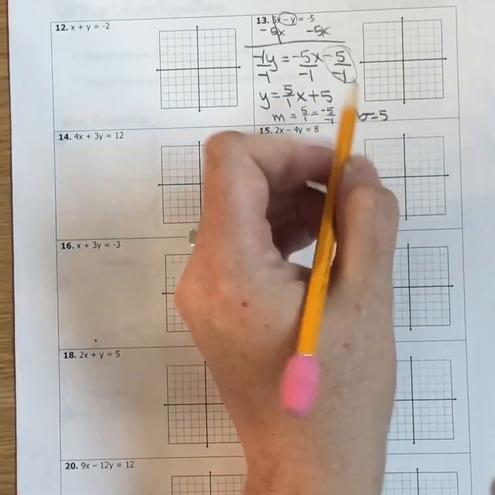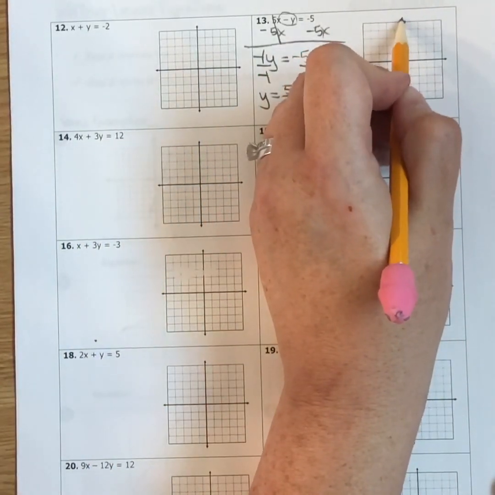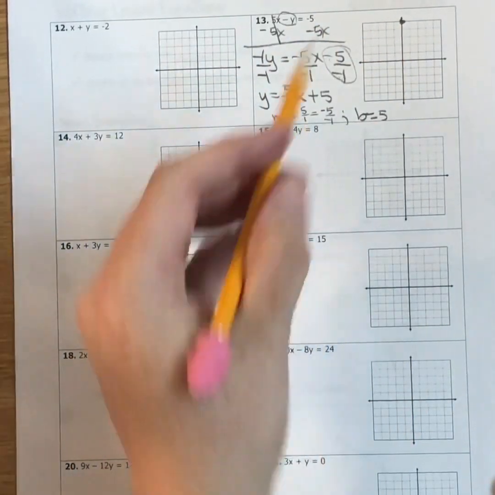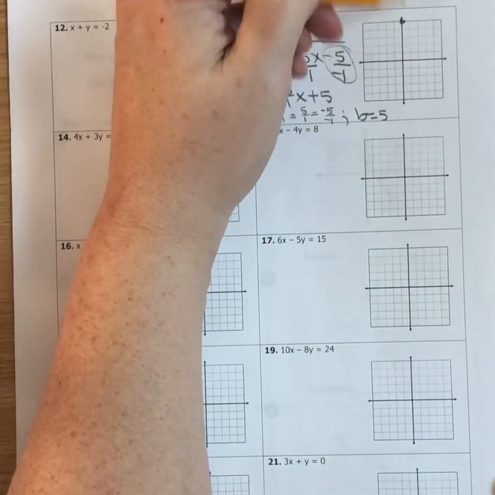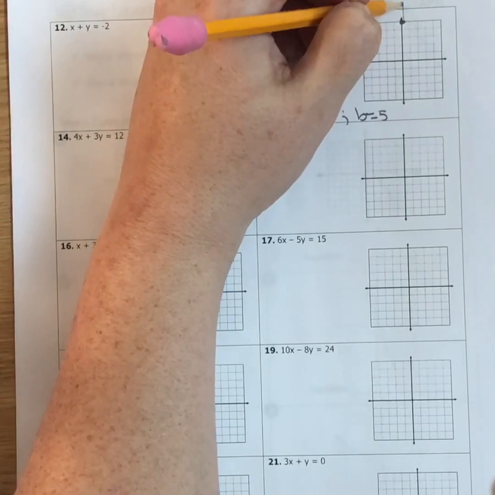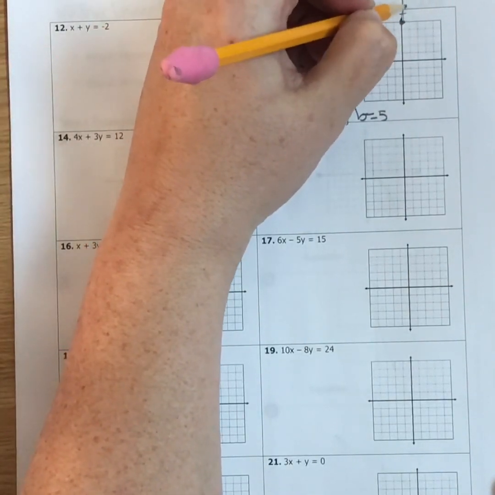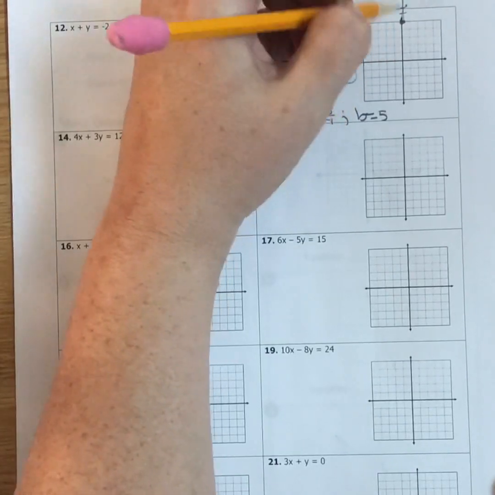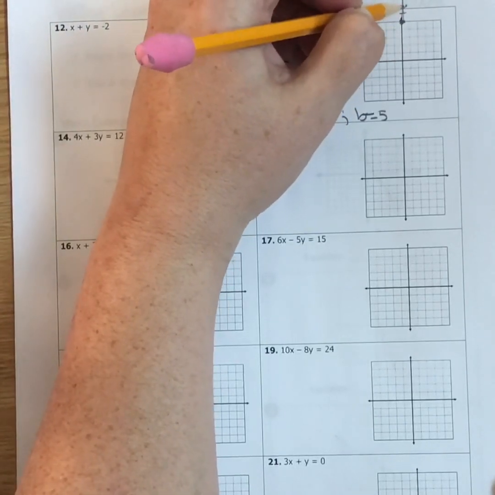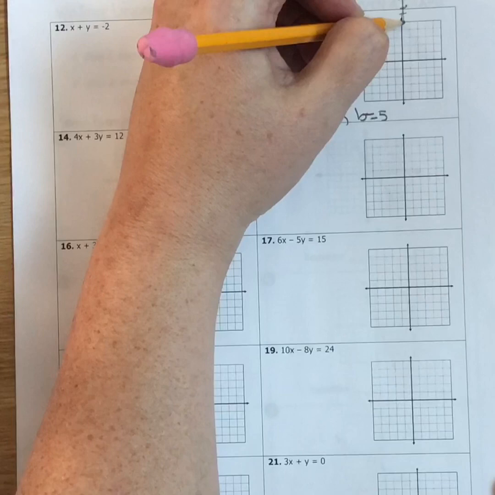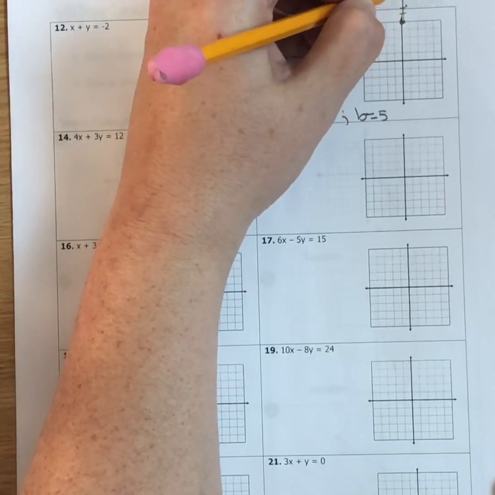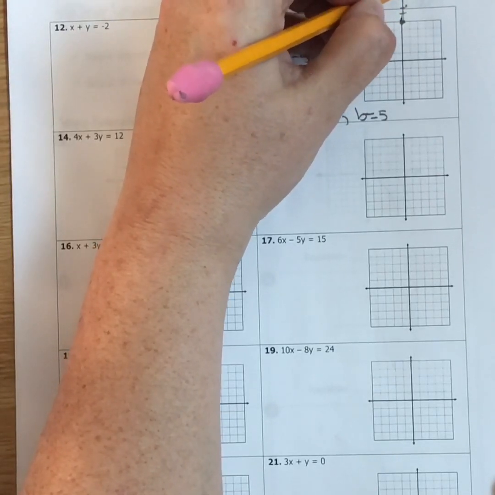So right away, I'm going to go up to positive 5. Now notice, if I go up 5, I don't have any more graph. Well, no big deal. Just continue your y-intercept and just make your best effort, or use hash marks, so we can go up 1, 2, 3, 4, 5, and write 1.